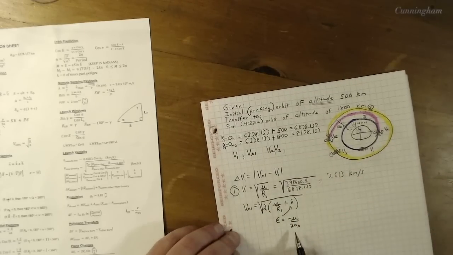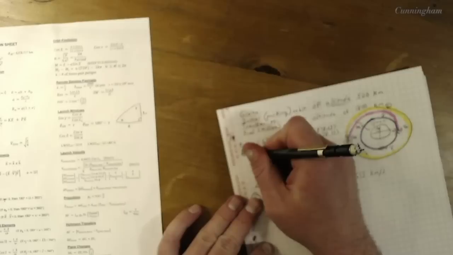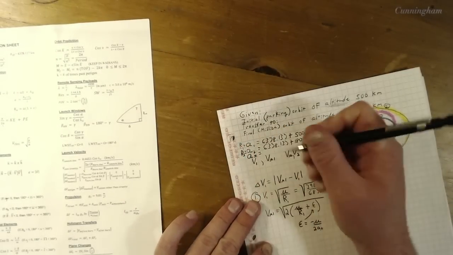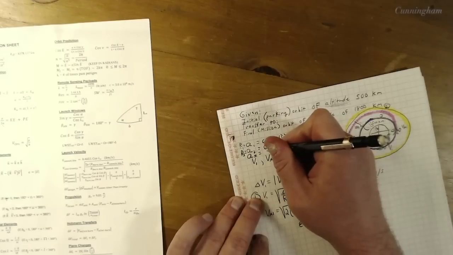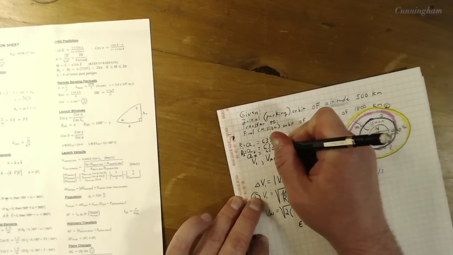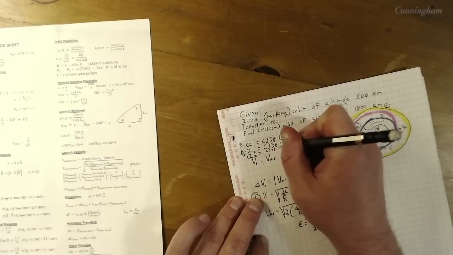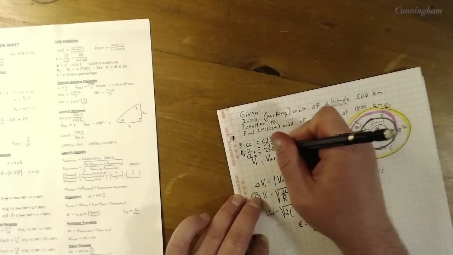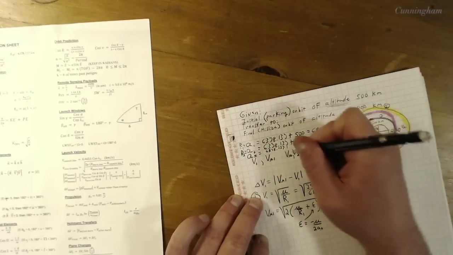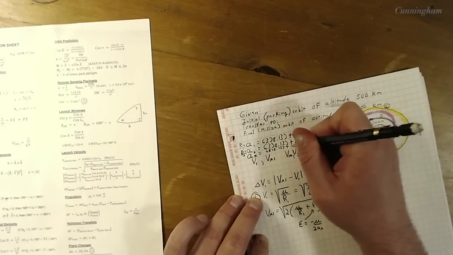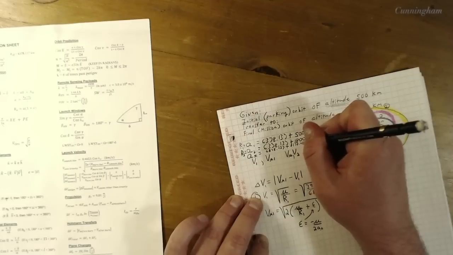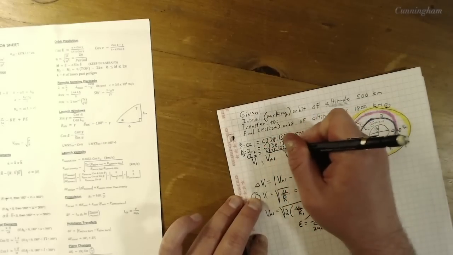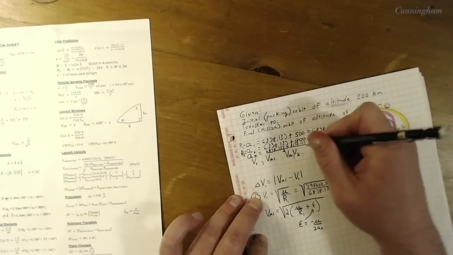And so the semi-major axis of the transfer orbit we need to find. I didn't write it up here because it wasn't time yet. But the semi-major axis of the transfer orbit is the average of the semi-major axis of both the initial orbit and the final orbit. Don't forget that. 6878.137 plus 8178.137, all over 2. You just divide it by 2.